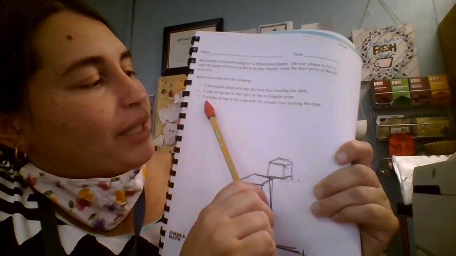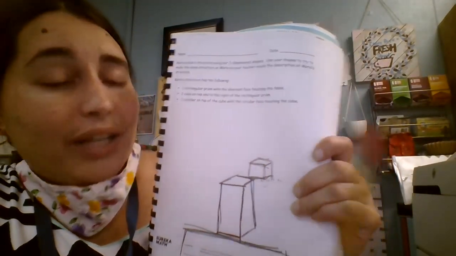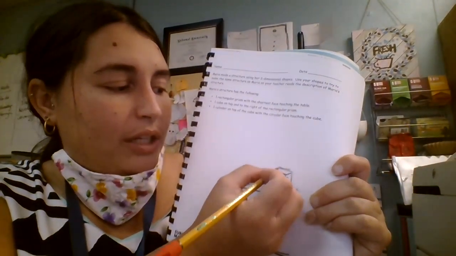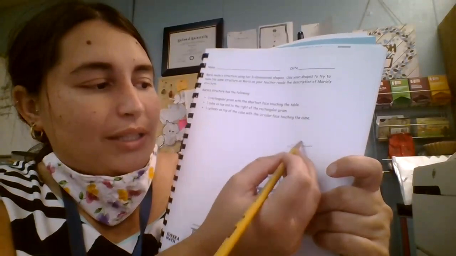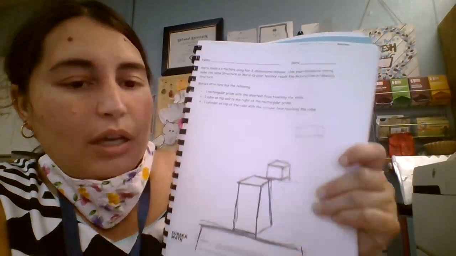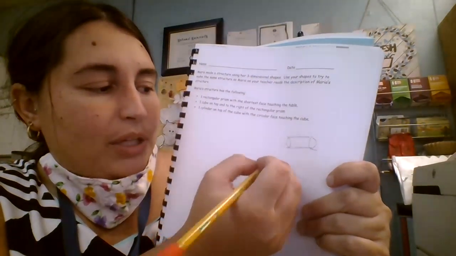The last one says 1 cylinder on top of the cube with the circle face touching the cube. So we want the circle here, not the long part, because if you were to draw a cylinder, you could draw it this way, but it wants the circle part on top of the cube.